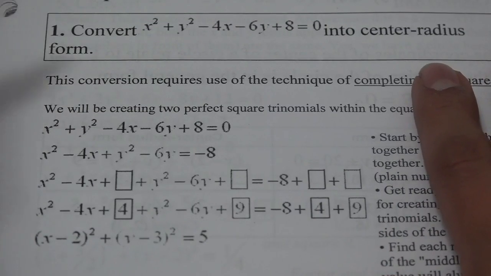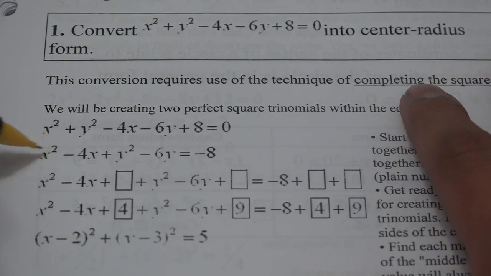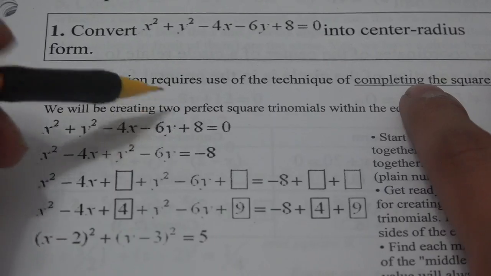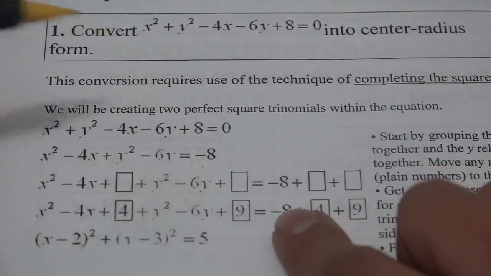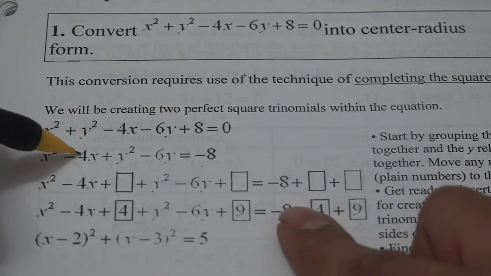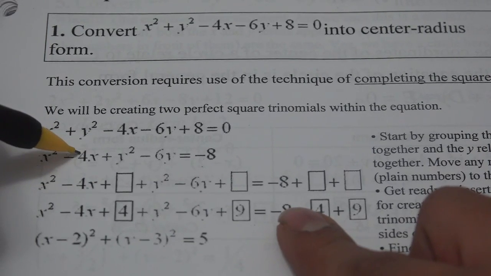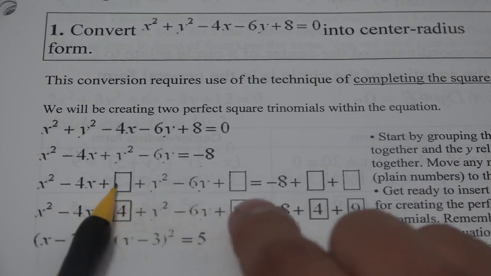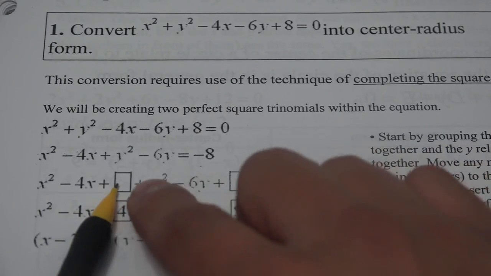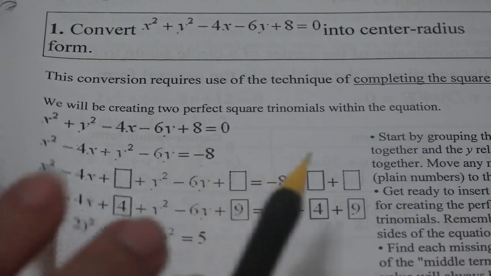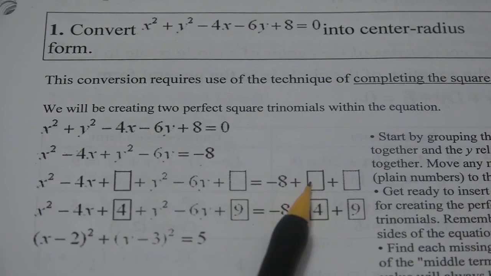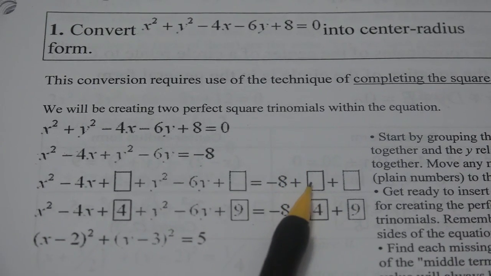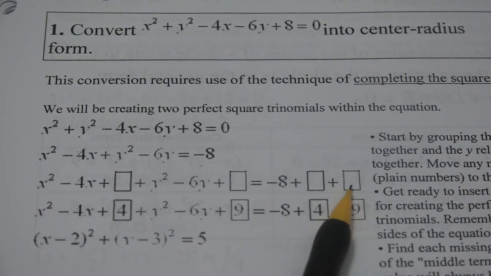So what I do first is I rearrange the terms. So I put the x's together, okay? It says move the loose number to the other side, so I did. Then take half of the linear term. So half of negative 4 is negative 2. Negative 2 squared is 4. Okay, so this is where I'm going to put the number that I get when I take half and square it. And look, there are 2 boxes here because I'm going to put the term that I half and square for the x and the term that I half and square for the y's.